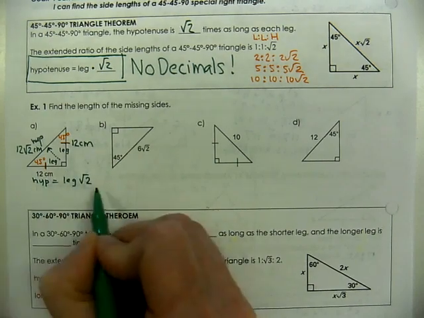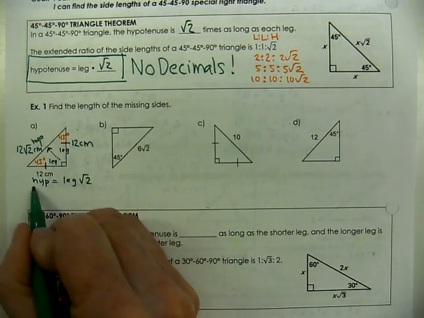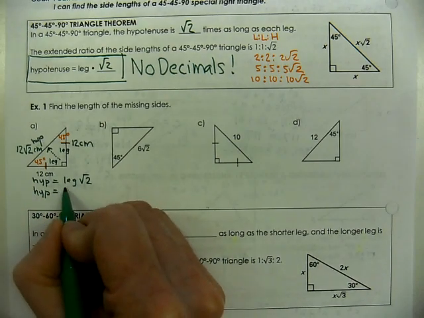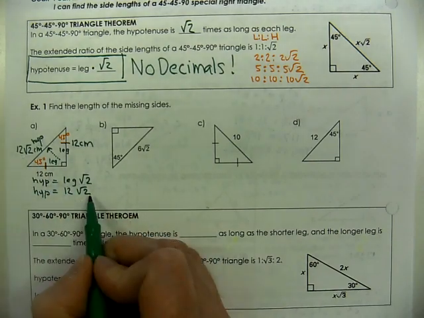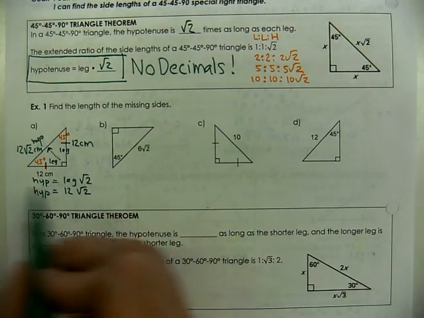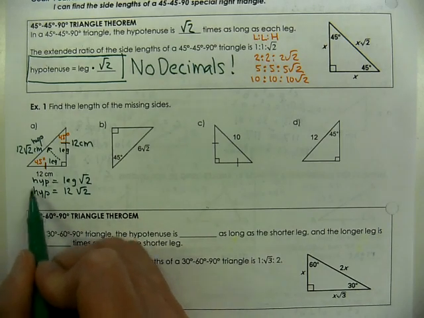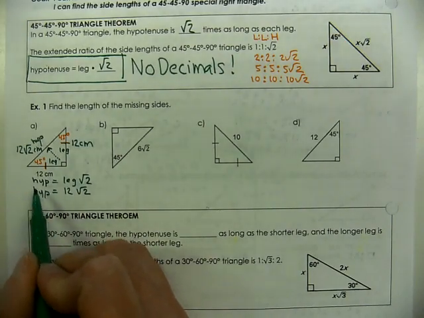Again, that's what you have to memorize. We're now going to plug in the value of the leg, which is the 12 centimeters, so my hypotenuse equals 12 root 2. So here's the substitution, plugging in the 12, and that's it. We don't have any algebra work to do here because our hypotenuse is the variable. The variable is already by itself, so we don't have to do any algebra work to get it by itself. It's already all set.